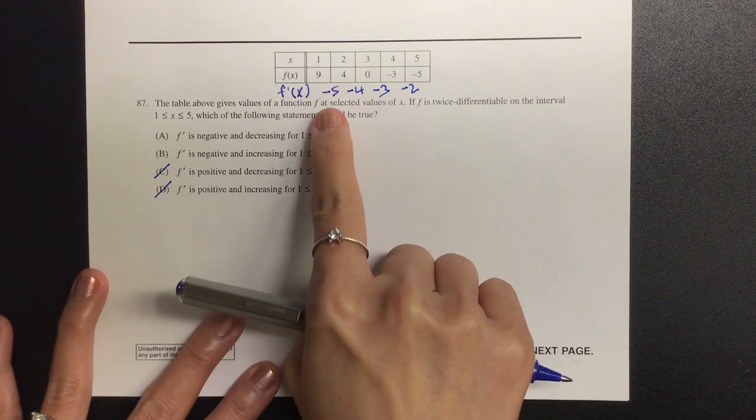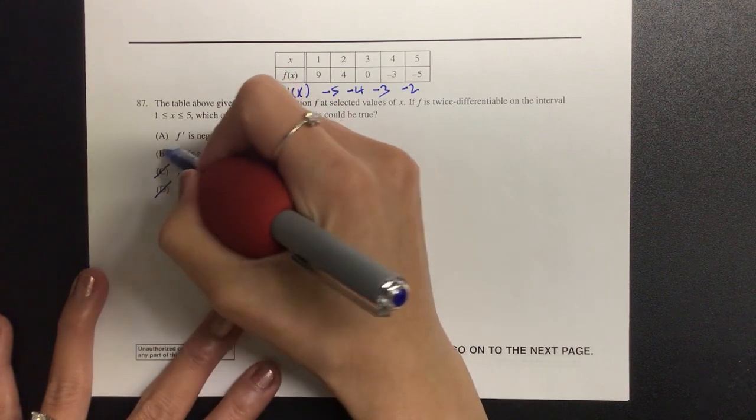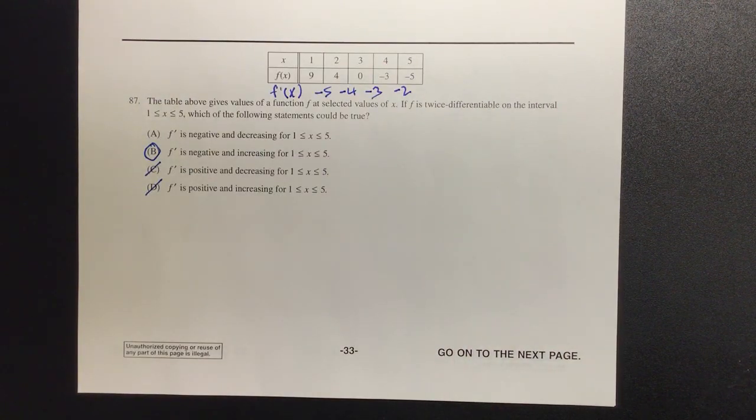So are we increasing the amount or decreasing the amount? Increase. It is increasing, very good, B. Okay, let's go on to number 88.